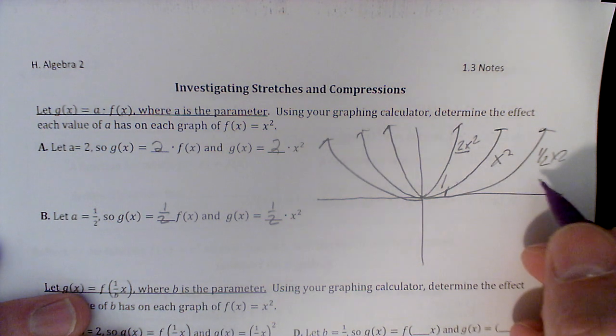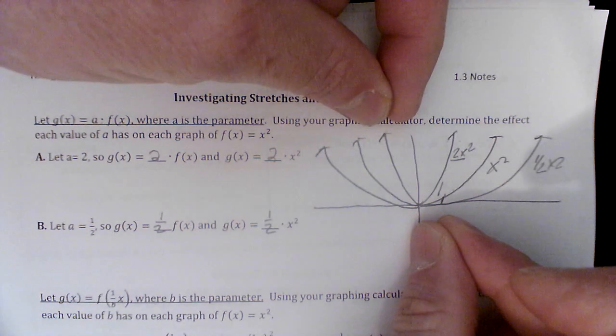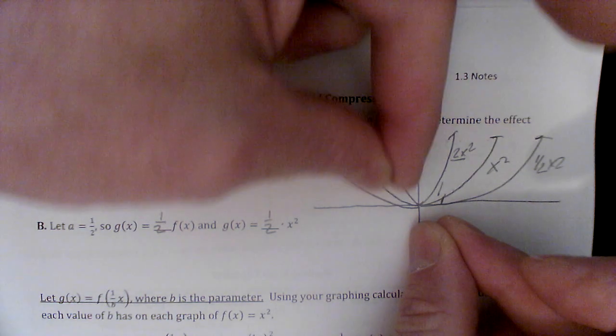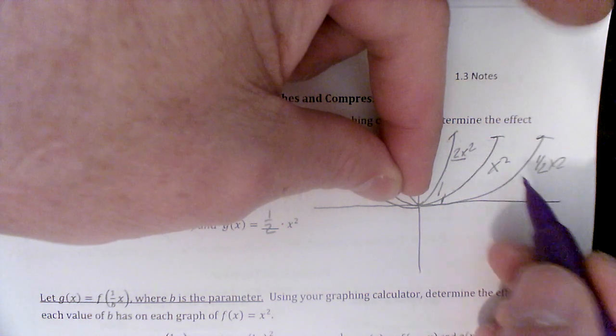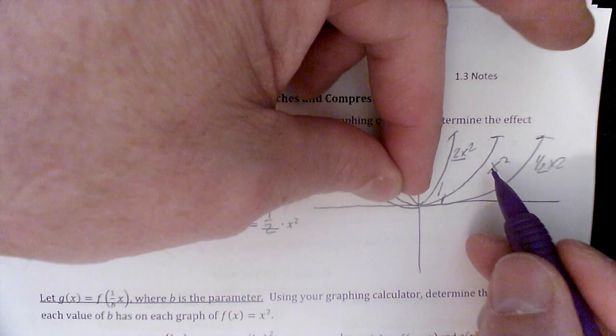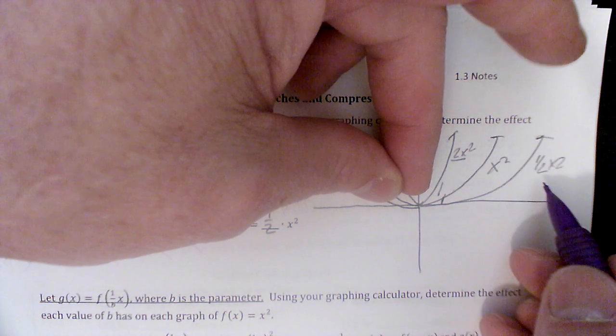When you do 1/2 x squared, it's a vertical shrink. Everything that is pulled up here is only pulled half as far.